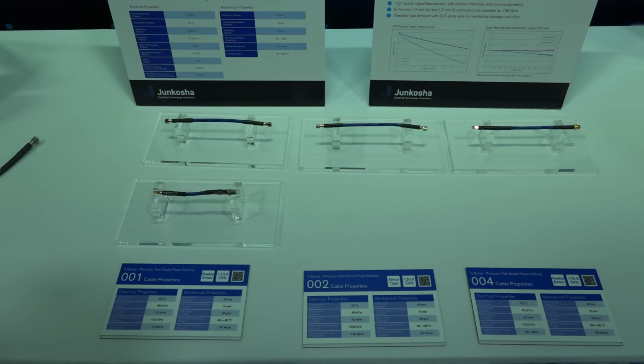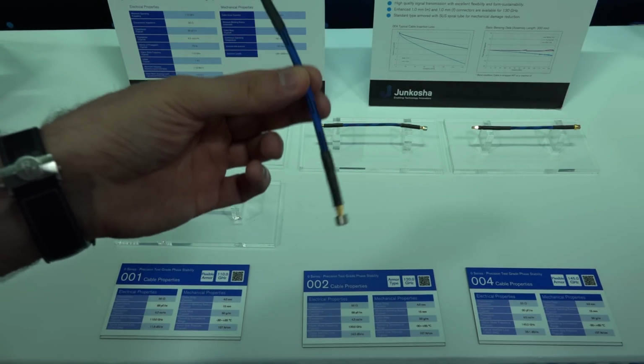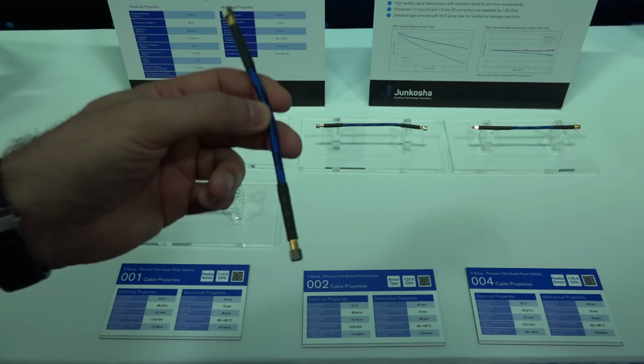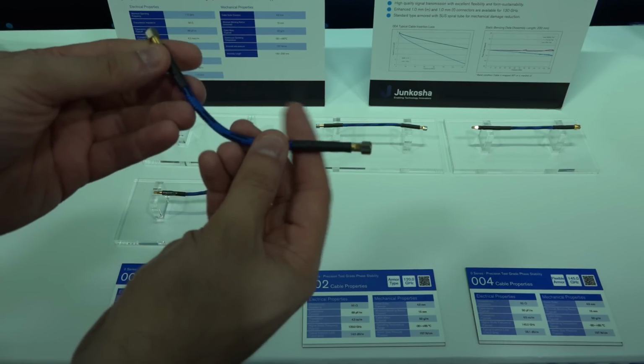So here at Junkosha, we continue to see that they push the boundaries of their cables and improve their materials. That's one of the main advantages Junkosha has, because from a material point of view they essentially manufacture everything in the cable itself, so they can engineer the PTFE material, the shielding, the connectors, and everything. And look how flexible this cable is.